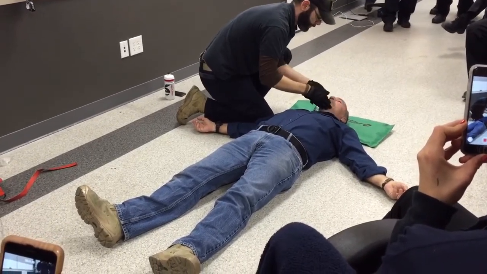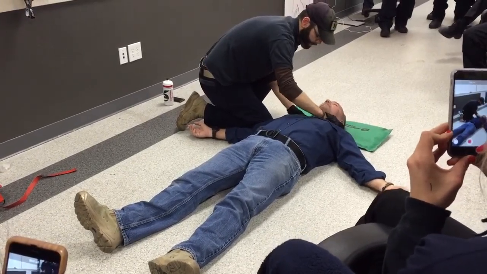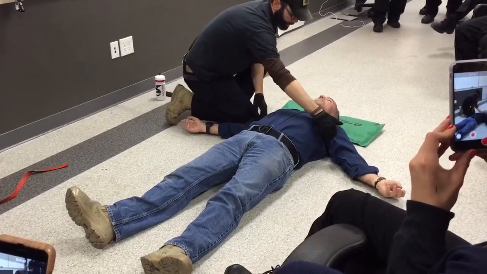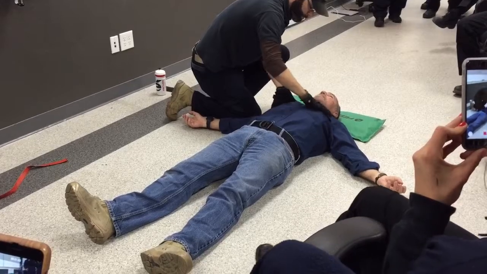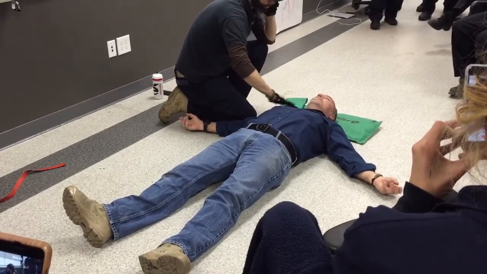Palpate the facial bones. Palpate the cervical vertebrae, feeling for step-off. Check for JVD. Make sure my trachea is midline. Measure and apply a C-collar. Inspect the chest. Palpate the chest. And auscultate all 4 lung fields.